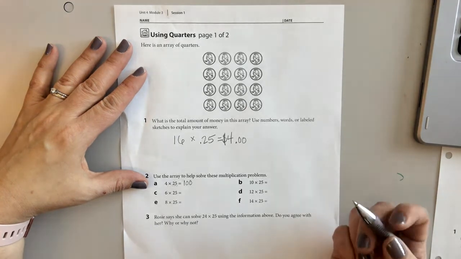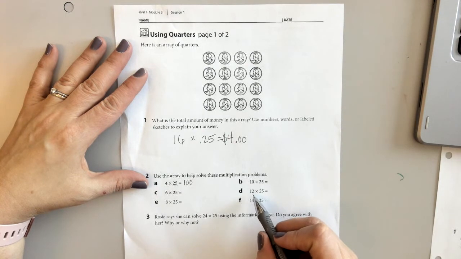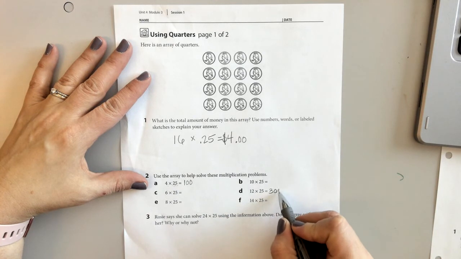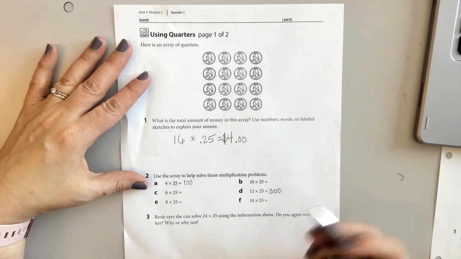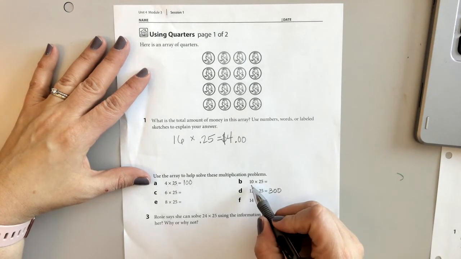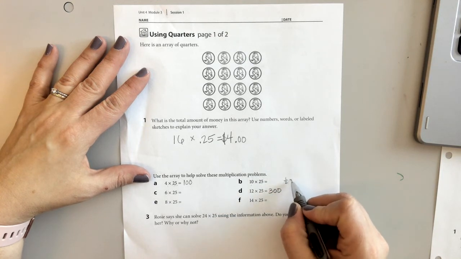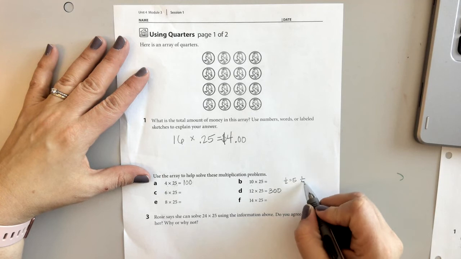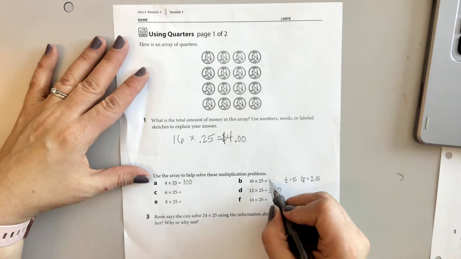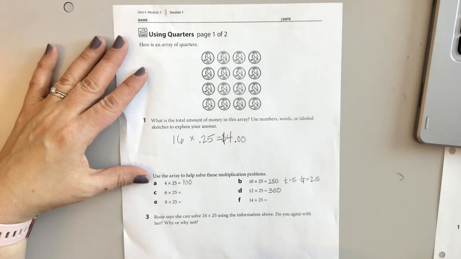Some of these are somewhat easy because they divide easily by 1/4, like 12. 3 times 4 is 12, so 3 would be the answer, and then 300 because it's times 25. Others are not as easy, like 10. 10 doesn't easily divide by 4. So I have to think about half of 10 is 5, and then 1/2 of that, so 1/4 is 2.5. So my answer is 250. That's how you're going to want to think about that.